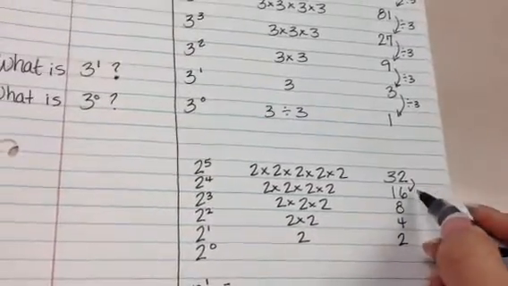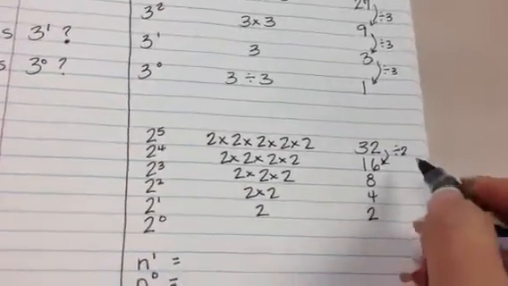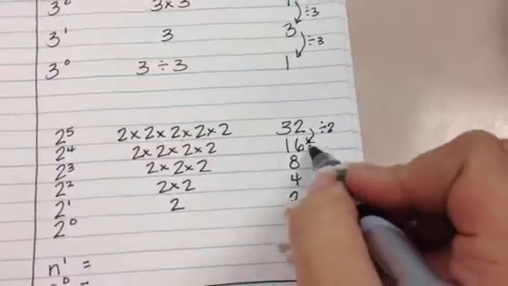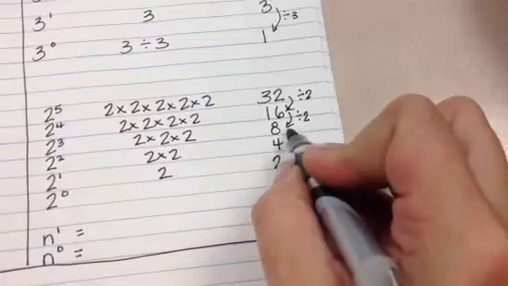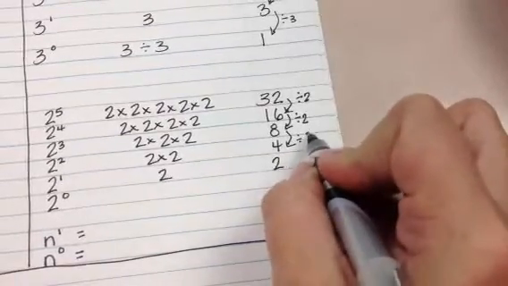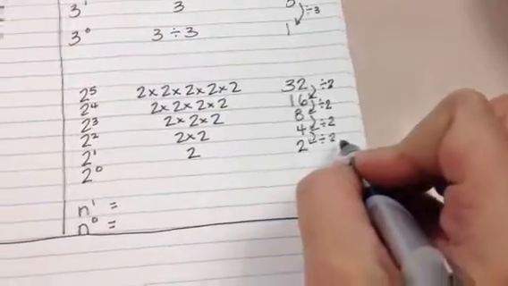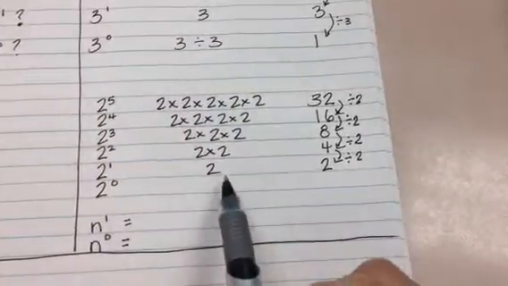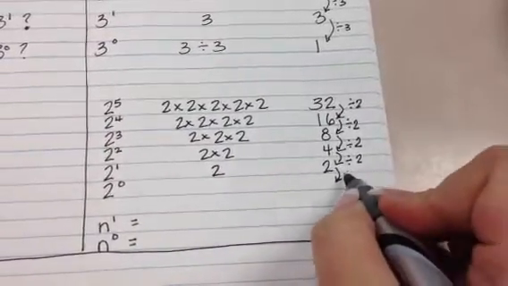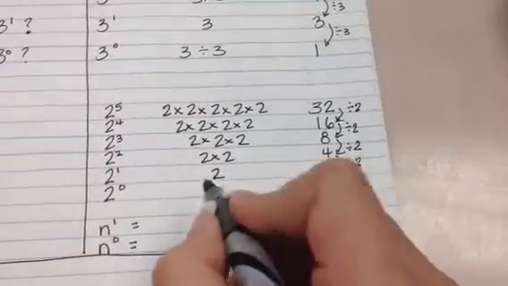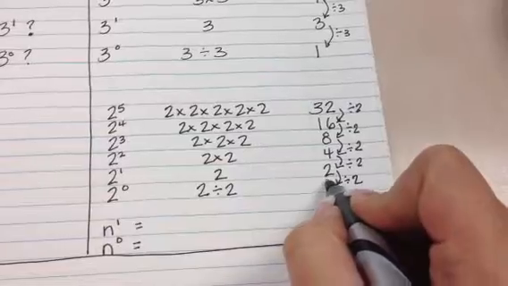How do you get from 32 to 16? You divide by 2. How do you get from 16 to 8? Divide by 2. 8 to 4? Divide by 2. 4 to 2, divide by 2. So 2 to the 0 power, if we hold true to our pattern, is going to be 2 divided by 2, which equals 1.